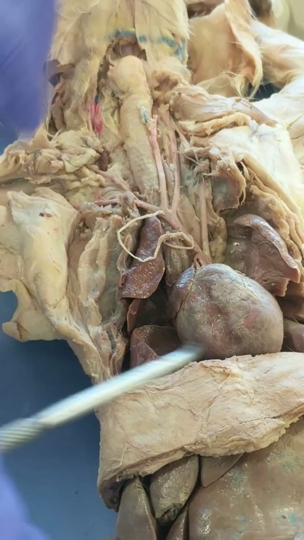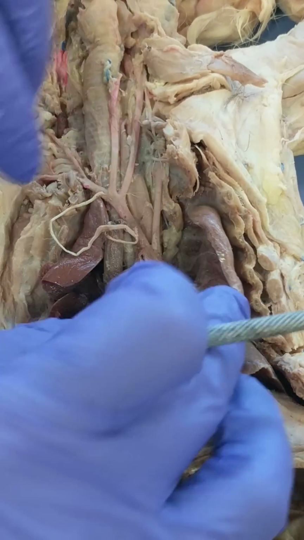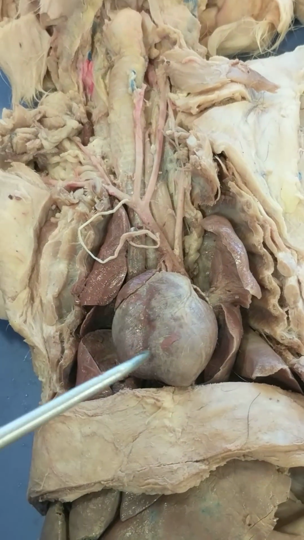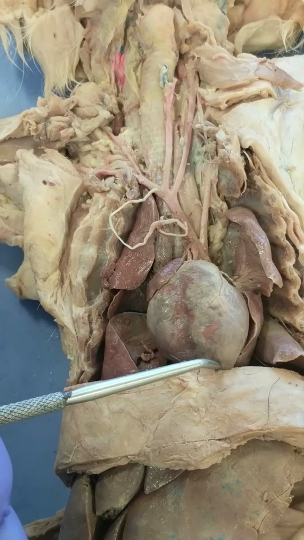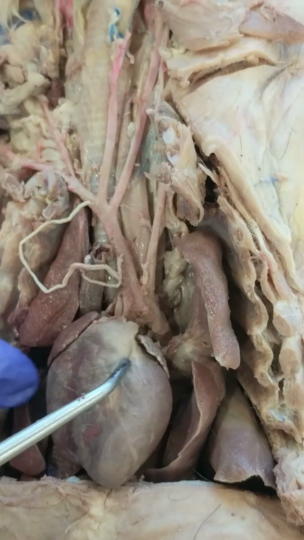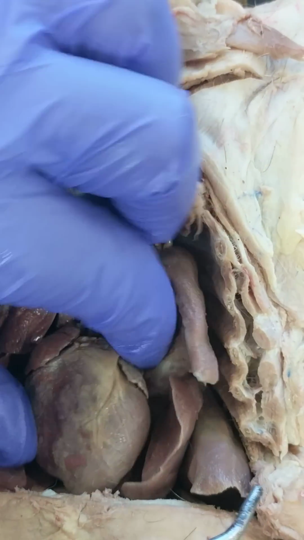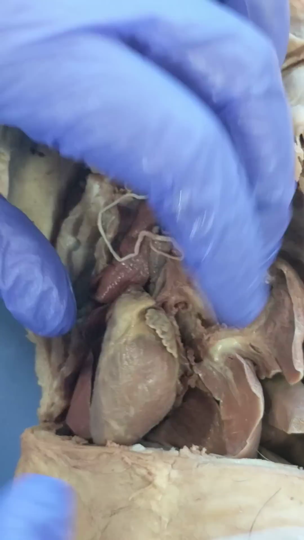Okay, so let's do regions of the heart. So there are two ventricles. Right ventricle, left ventricle, right atrium. Pull it over like this. Left atrium, right there.